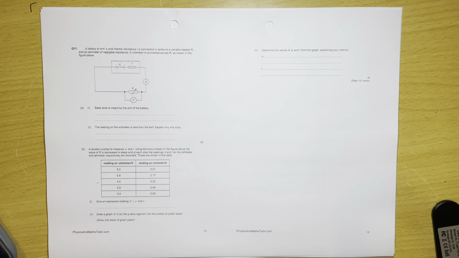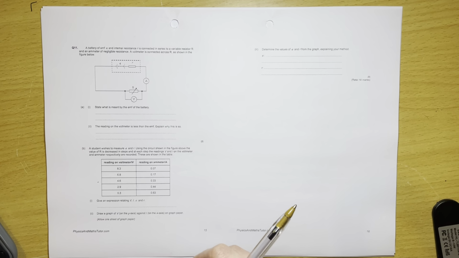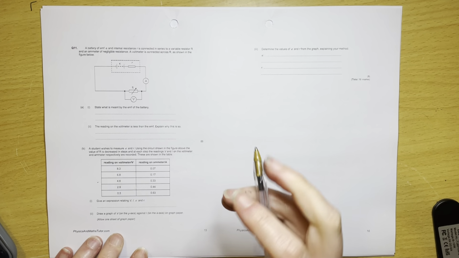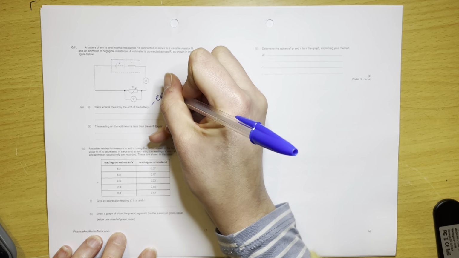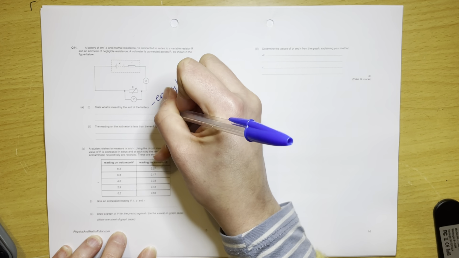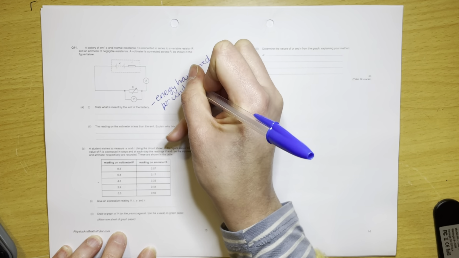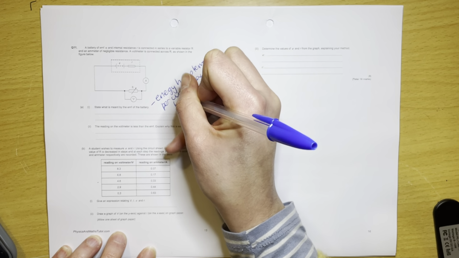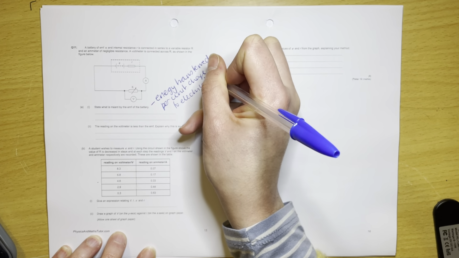A battery of EMF E and internal resistance R is connected in series to a variable resistor R and an ammeter of negligible resistance. A voltmeter is connected across R as shown in the figure below. State what is meant, guess what, by the EMF of the battery. And it is the energy transferred per unit charge to electrical energy.